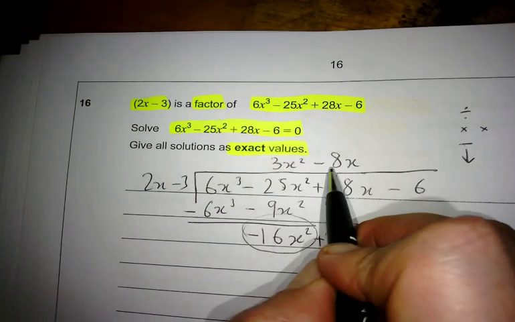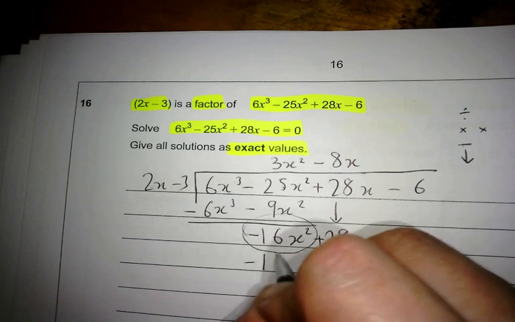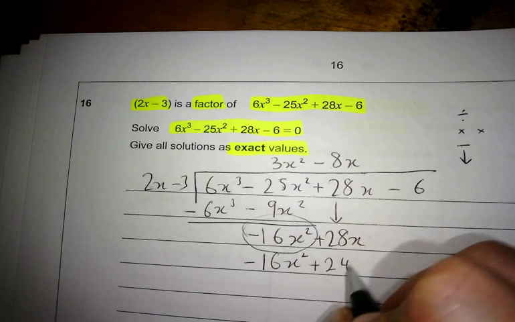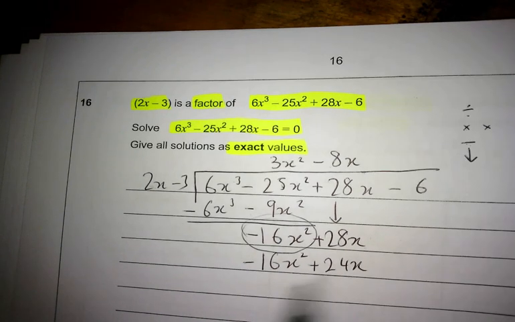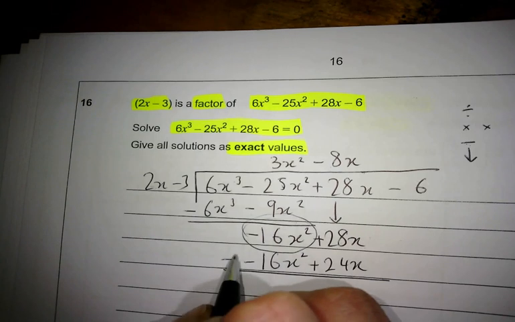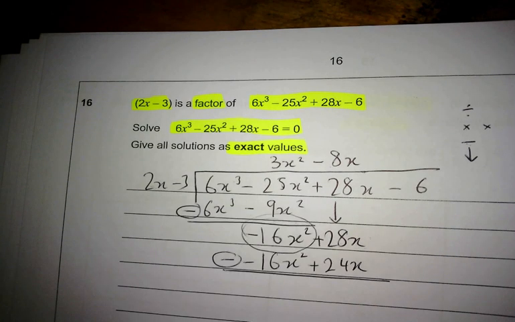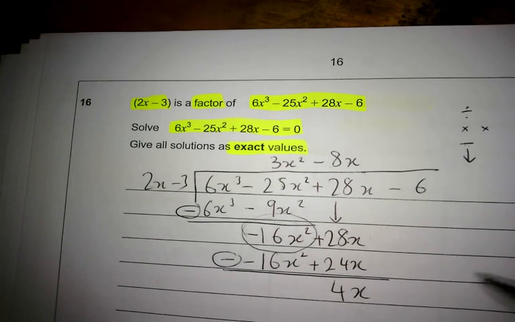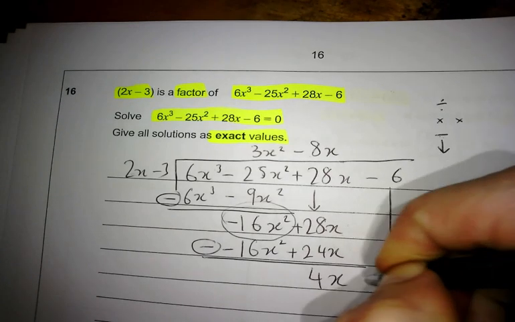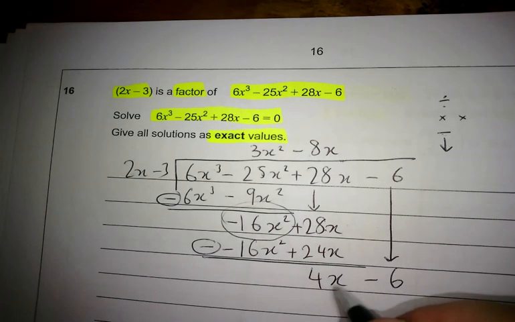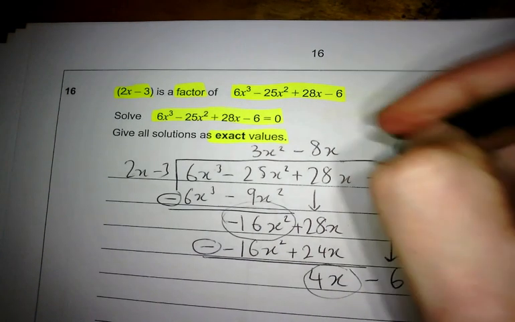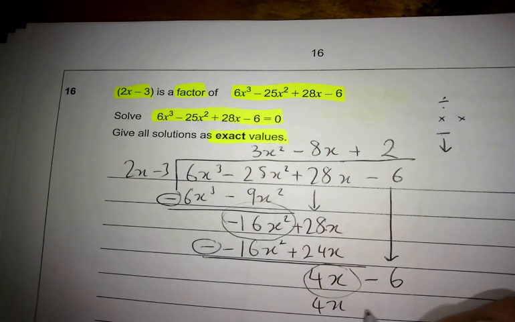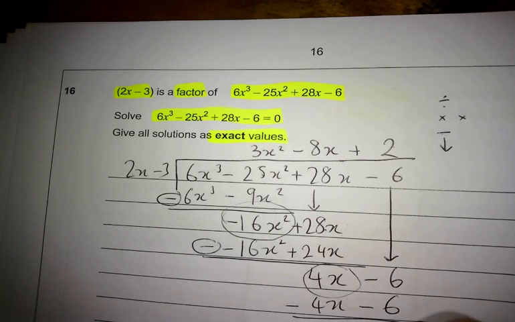Now I multiply. Negative 8x times 2x is negative 16x squared. Negative 8x times negative 3 is positive 24x. Now I subtract, line, subtract. These always cancel, so I move straight to 28 subtract 24 is 4x. Now I drop, minus 6. And go again for the last time. 4x divided by 2x is plus 2. Multiply, multiply. 4x minus 6, subtract, 0.